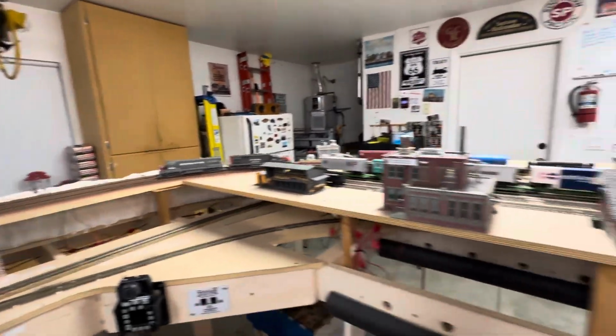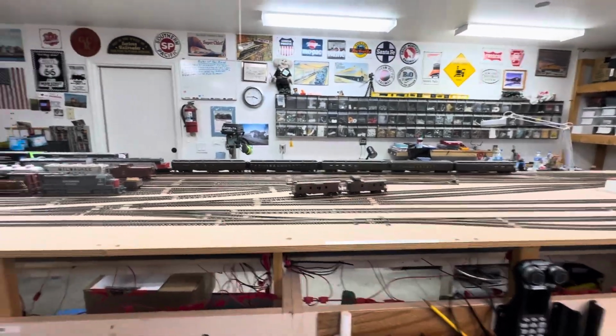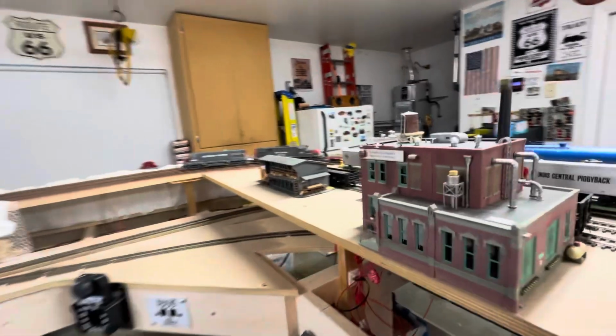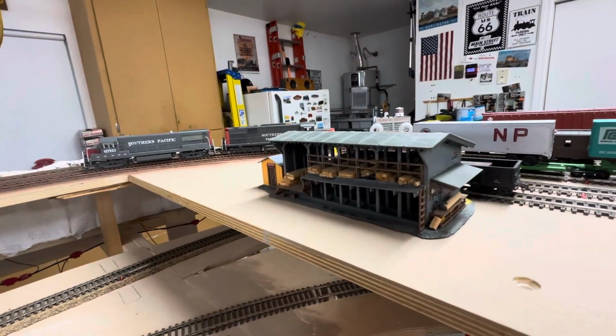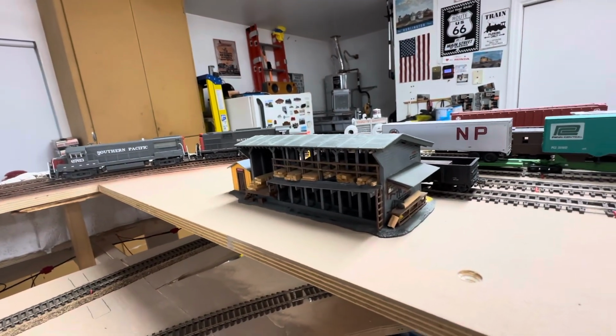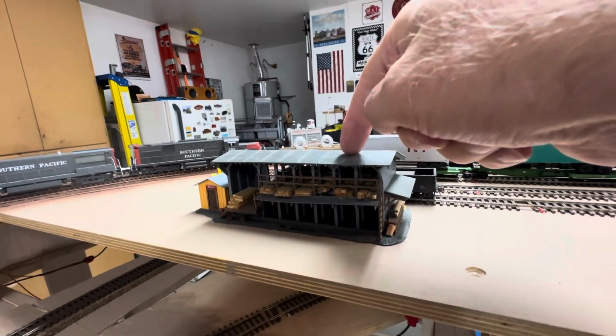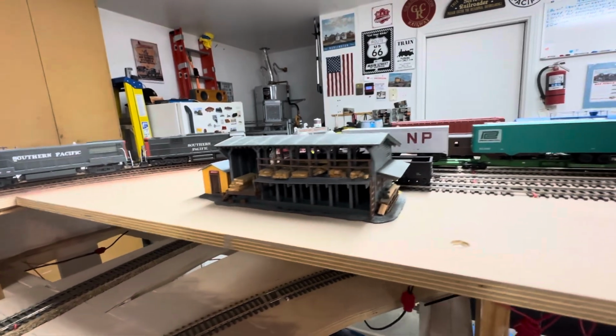So anyhow, that's kind of the lowdown with my layout. I'm working on some kits now. I'm working on a Blair kit for a freight house for this area right here. I'll probably use this building right here as another industry somewhere on the layout.